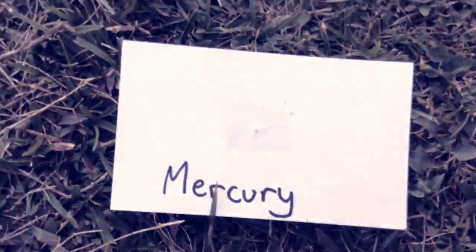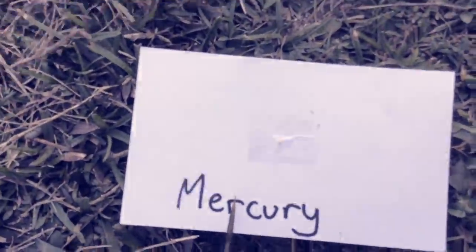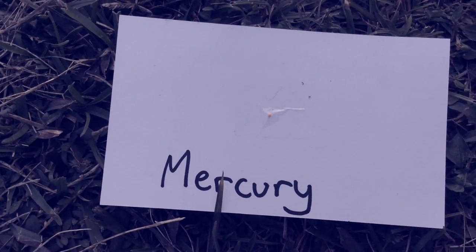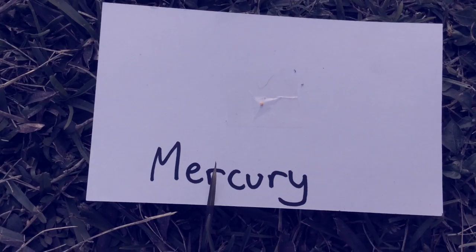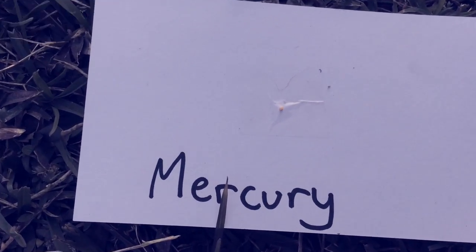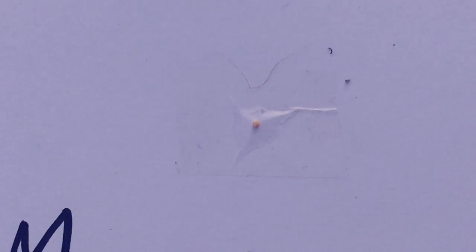Now let's talk about the planet closest to the Sun. Mercury has a diameter of 4,879 kilometers and is 57,910,000 kilometers away from the Sun. Our model diameter is 1 millimeter, and our scale distance from the Sun is 82.7 meters. It has an orbital time of about 88 Earth days and has no known satellites.